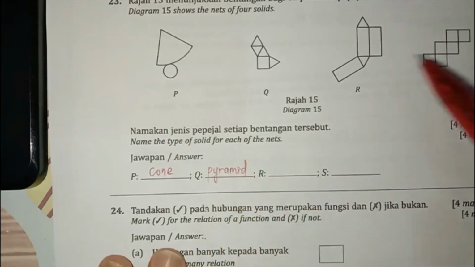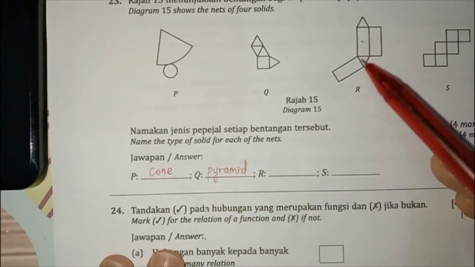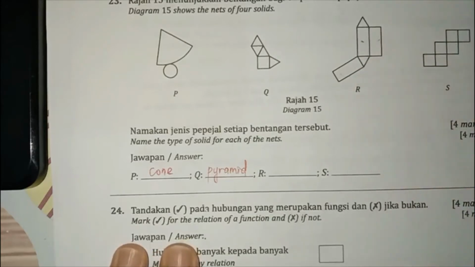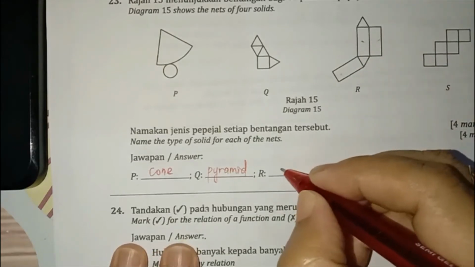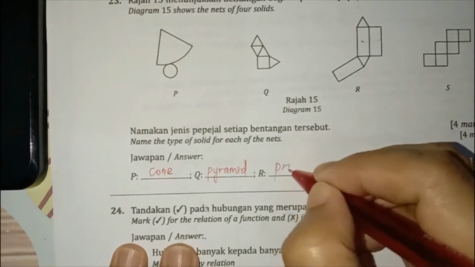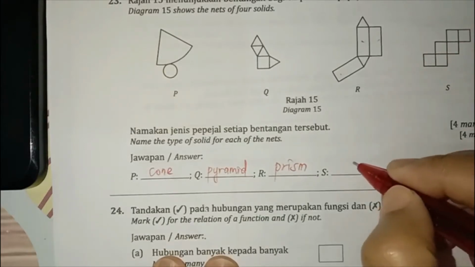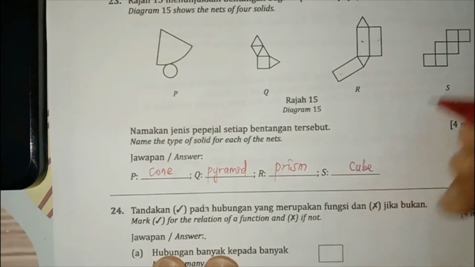Okay, and this one we have a triangle, so there's another 3 rectangles. So this one will be a prism. And this one, all cube. So it can be a cube or cuboid. All the same size, same length, so it will be a cube. Okay.